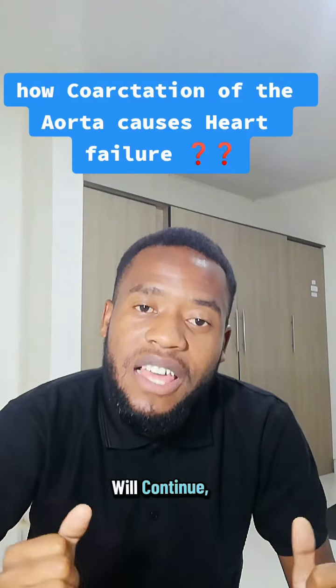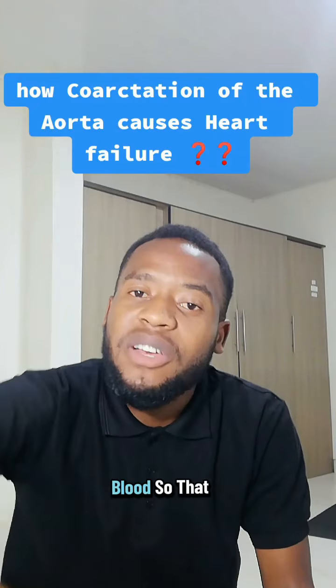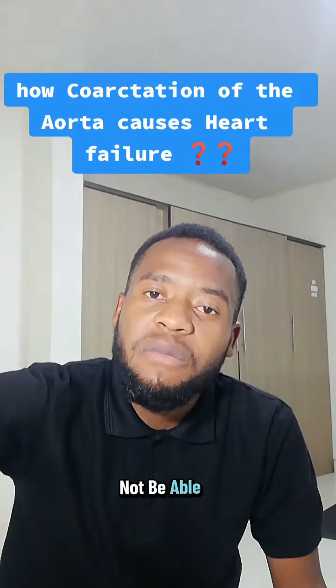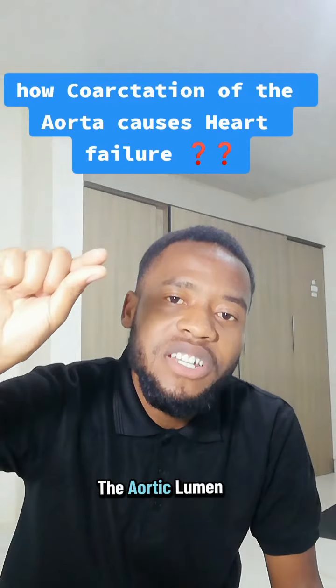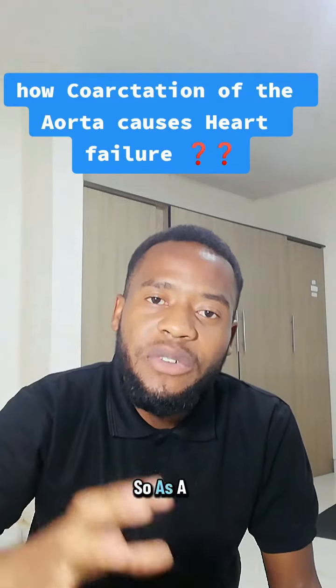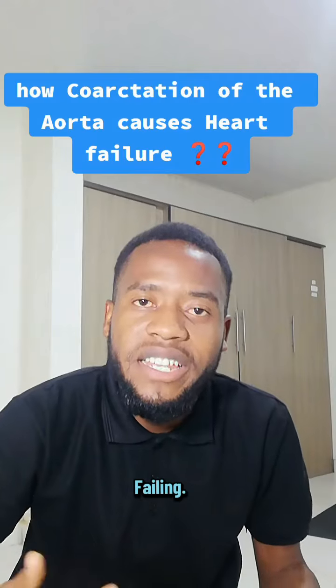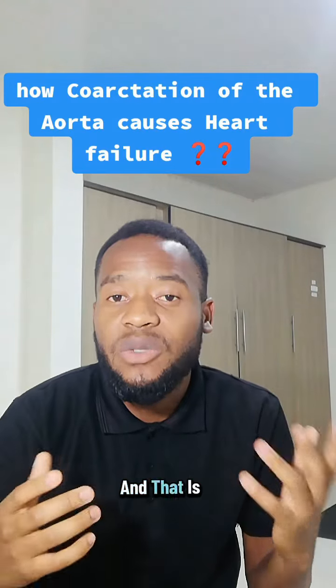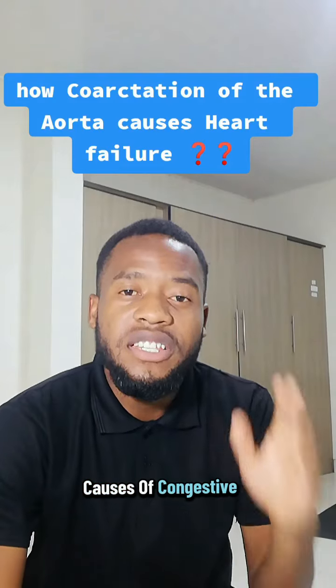Therefore, the heart will continue pumping that blood so that it leaves the body. But no matter the effort of the heart, that blood will not be able to leave because the aortic lumen is blocked. As a result, the heart will end up failing. That is what is known as coarctation of the aorta, and that is one of the causes of congestive cardiac failure.